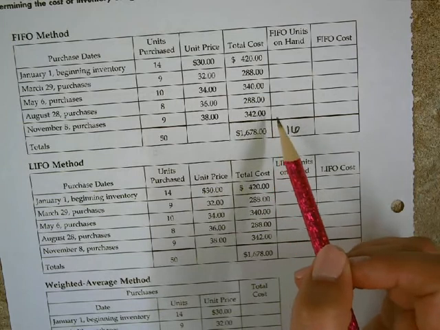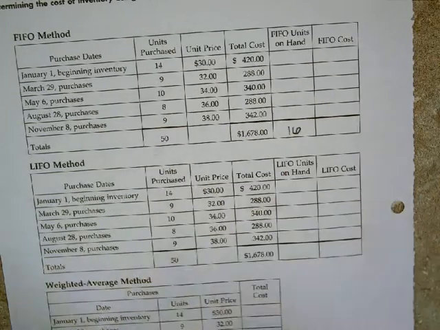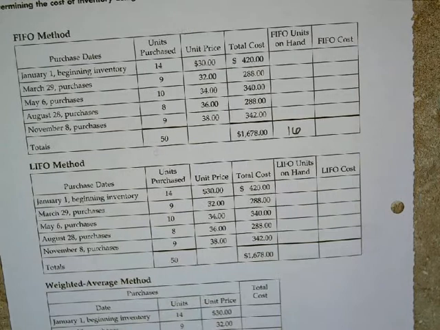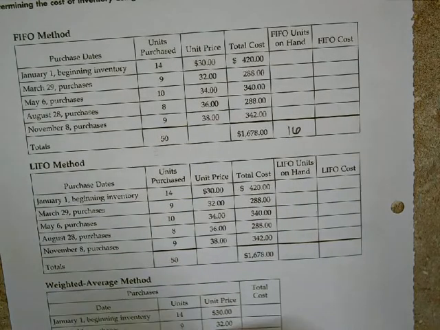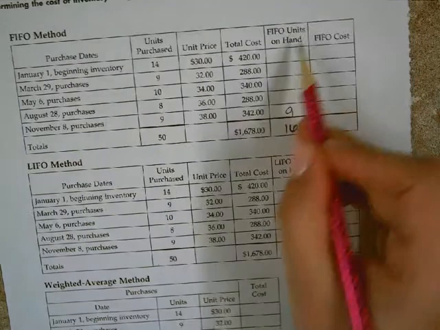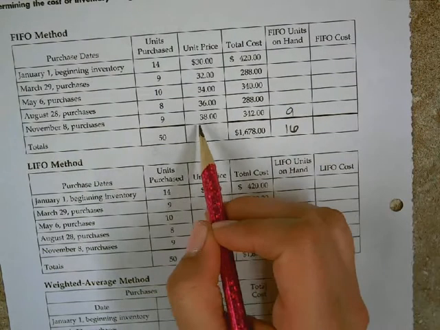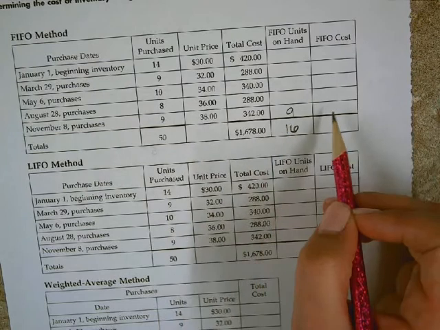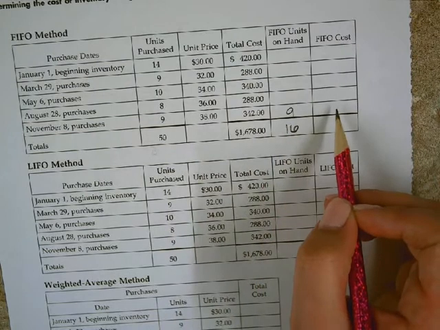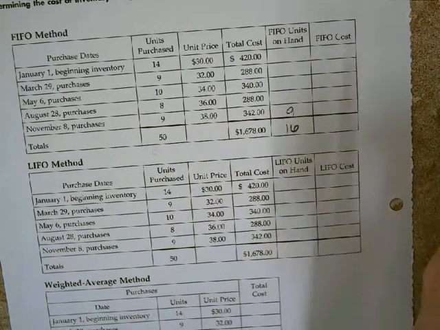Okay? So, how many are we going to take from this November 8th? We're going to take 9. Okay, so FIFO units on hand, we have 9 units. Each unit is $38 for what is going to be our FIFO cost then. $342.